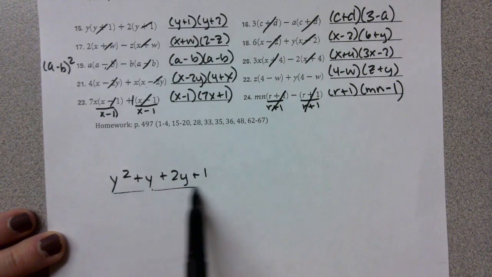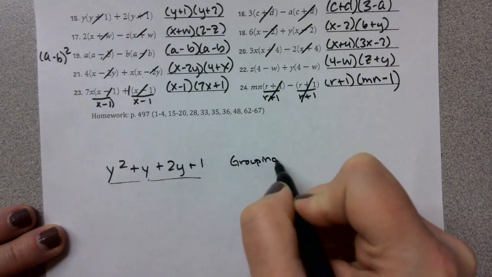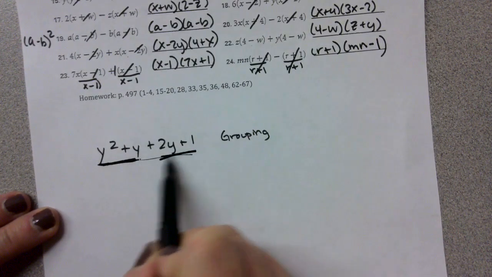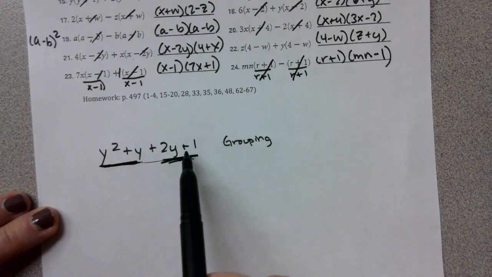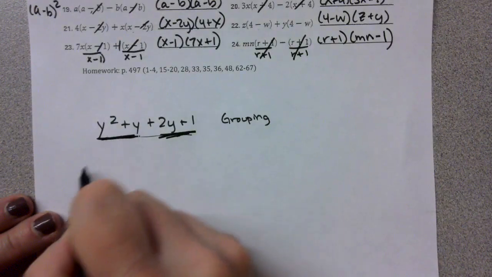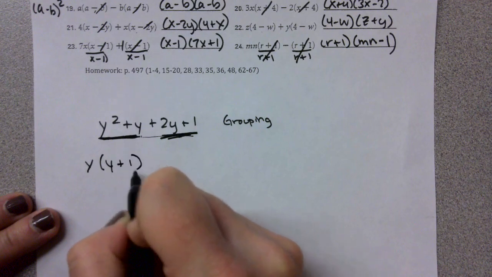So if you have 4 terms, we're going to use this method called grouping. And what you're going to do is say, okay, I have a GCF between these two, and I have a GCF between these two. Overall, I don't have a GCF. I could put these together, but it's not going to do me any good. I see between these two, I have a y. So I'm going to pull that y out and have y plus 1.